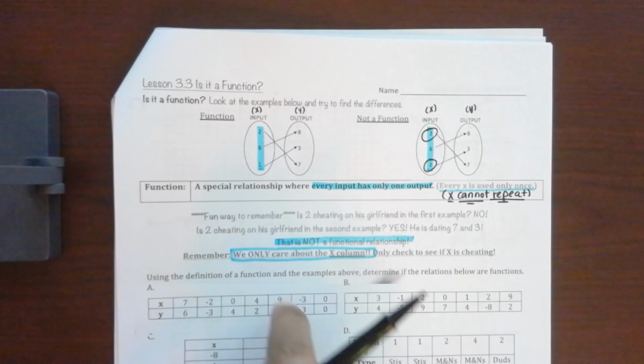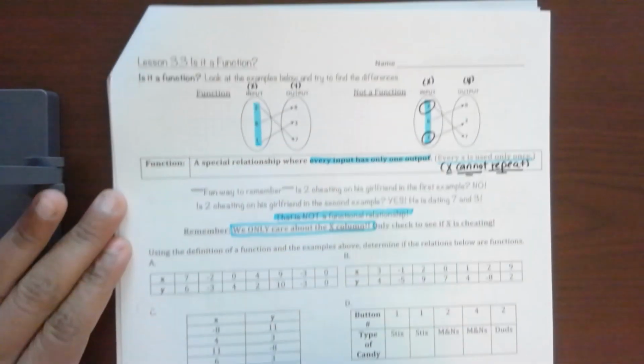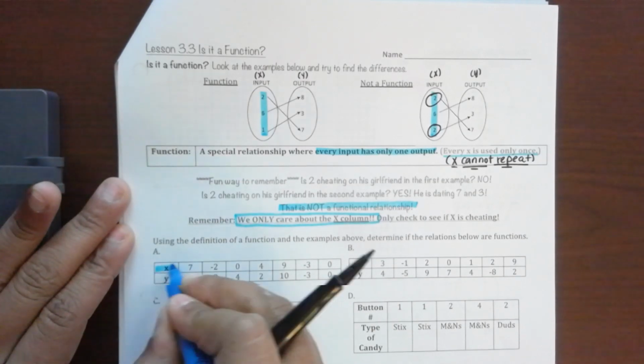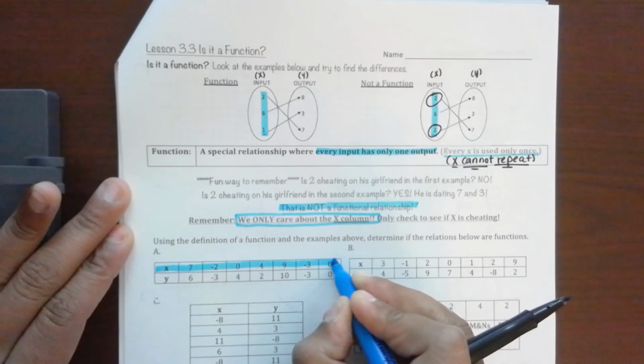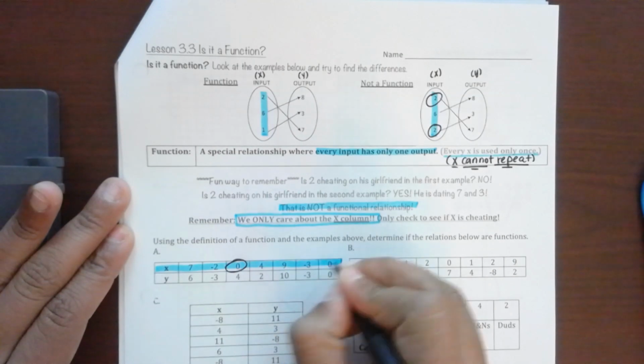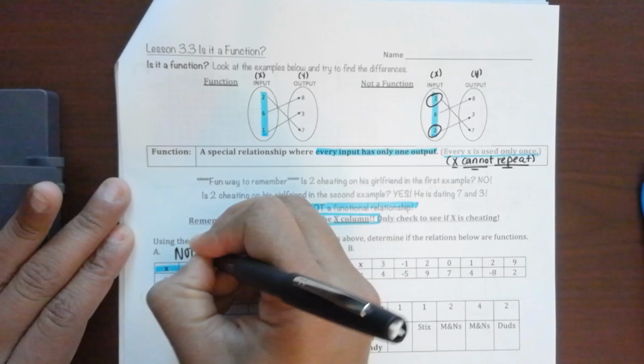Looking at letter A, it's this first table. What values am I looking at? X. So what are my X values? 7, -2, 0, 4, 9, -2, 0. Do any of them repeat? Yes. What? 0. So is this a function? Not a function. So we could put not a function.